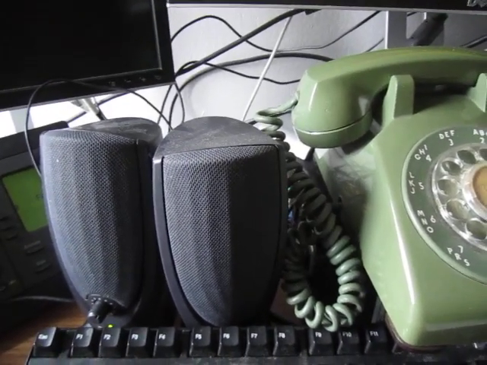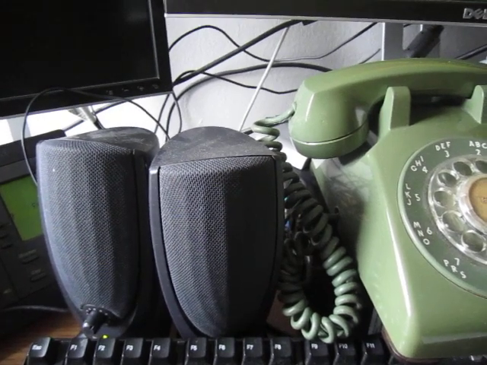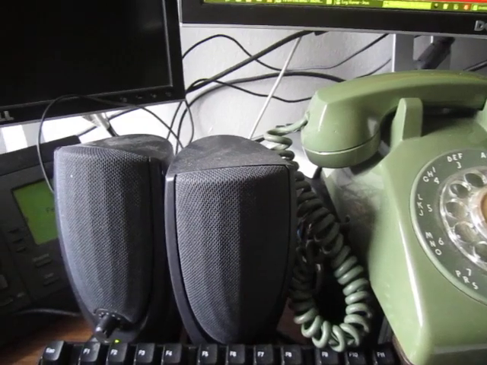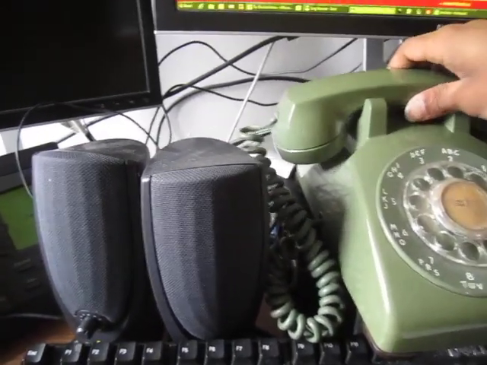It does supervise, but you'll notice that the call just goes through, it answers, and we can hear the rest of the call. As long as we don't need to say anything, we don't need to deposit any coins.